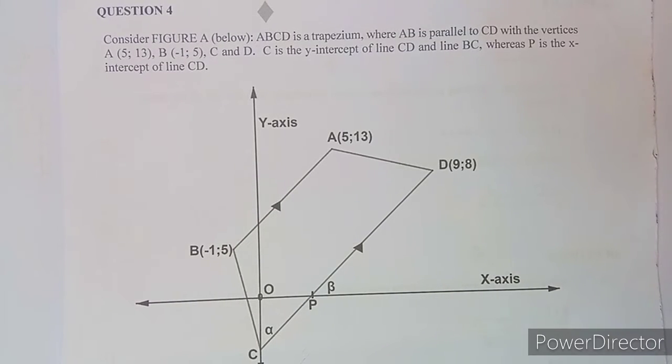Okay, so in this case we shall focus on question 4, which is a continuation from where we left. In question number 4, we are given to consider figure A below. ABCD is a trapezium. So we are given that ABCD is a trapezium, that is the shape that we are given, where AB is parallel to CD.